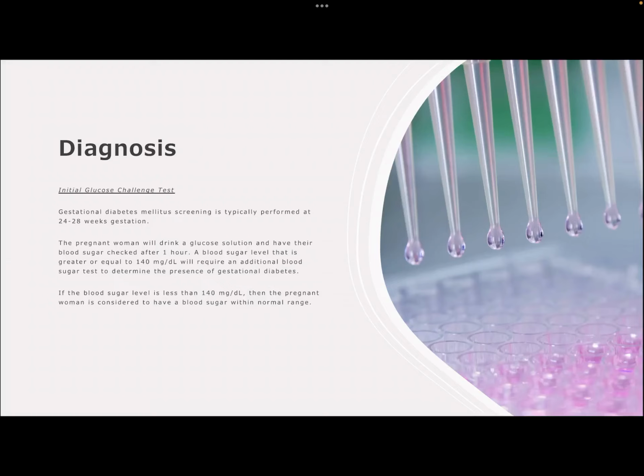The 1-hour glucose tolerance test is the initial glucose tolerance exam used to diagnose gestational diabetes. The pregnant woman will drink a 50-gram glucose solution and have her blood sugar checked after 1 hour. A blood glucose level that is greater than or equal to 140 will require an additional blood glucose test to determine the presence of gestational diabetes.